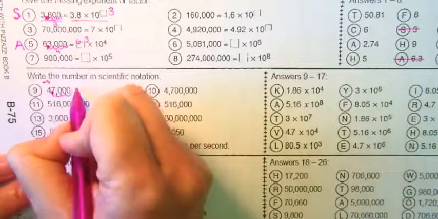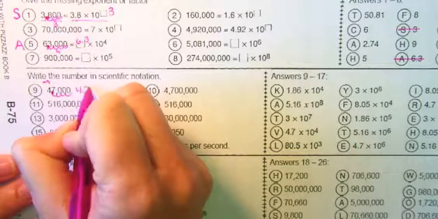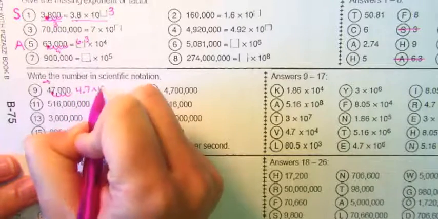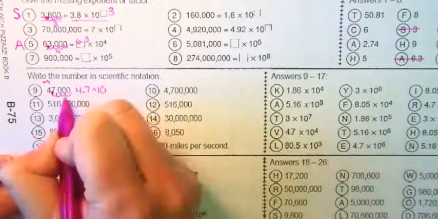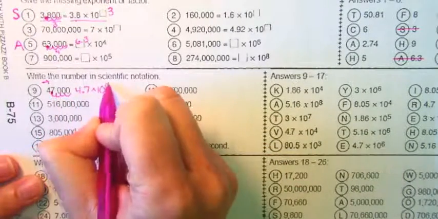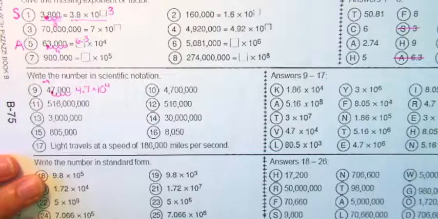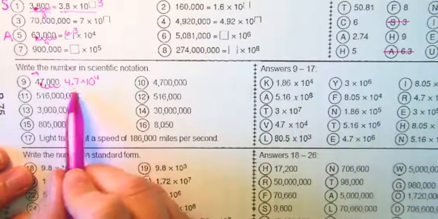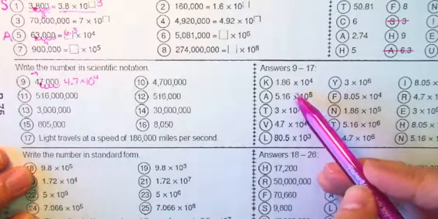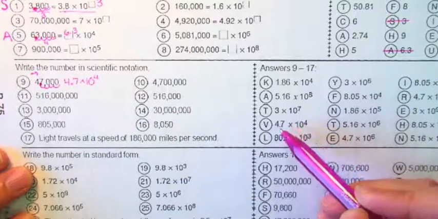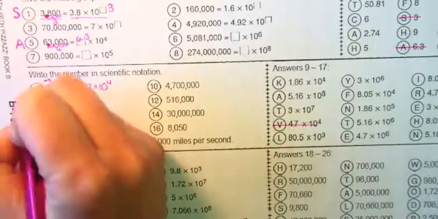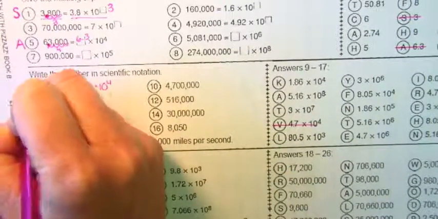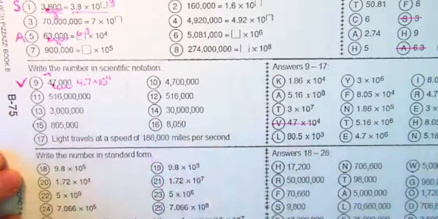So when I go to write this in scientific notation, it'll be 4.7 times 10. And this was a big number, so it'll be a positive 4. Once again, they have my answer choices over here, so I'm going to look and see. 4.7 times 10 to the 4th. Oh, and right away I find it at letter V, so I would write a V right there. So that's what you're going to do for this section.